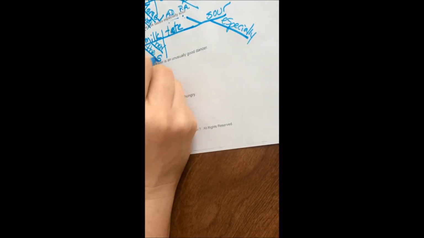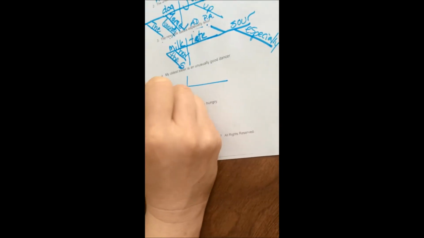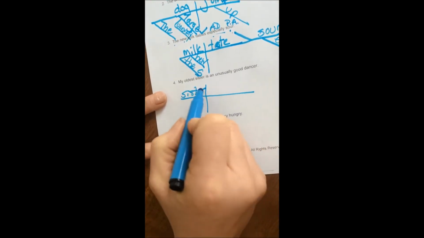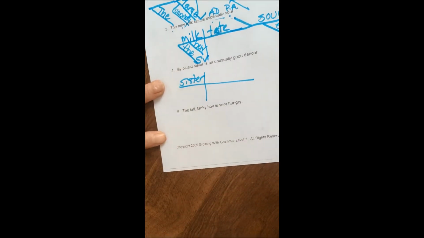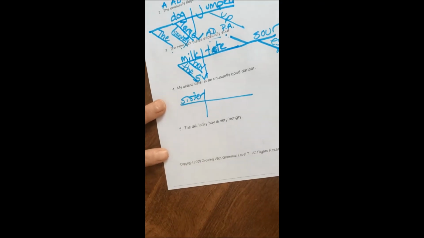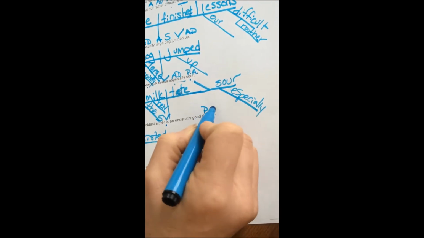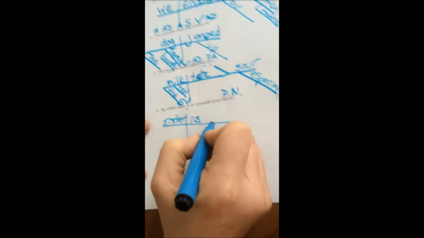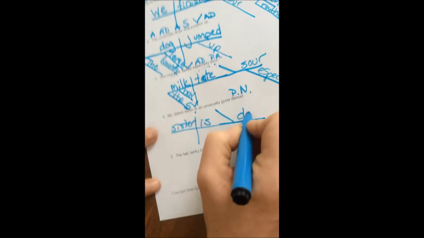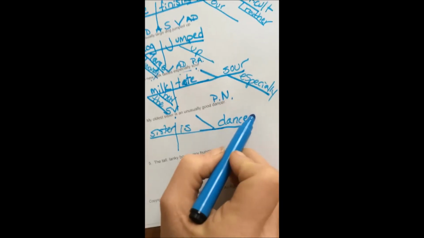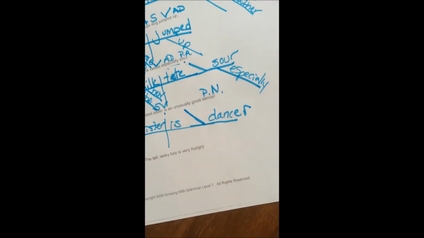Who or what is this sentence about? It is about sister. Okay. What is my verb? Is. Okay, here we go again. Bells and whistles should be going off when you hear is, because is a to be verb. My sister is, she's being renamed as a dancer. Predicate nominative. So is, what is she? She's a dancer. And notice, because it's a predicate nominative, the line goes this direction.